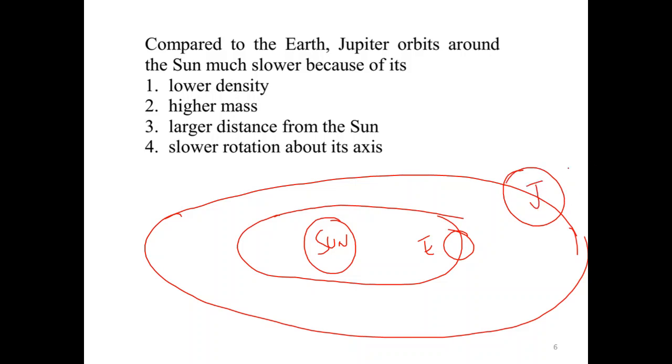So this is a gas giant also. We can see here that the orbit which it is covering in the process of revolution around the Sun is much longer, and since the distance it is covering is much longer, therefore it is much slower. This will be the correct answer.